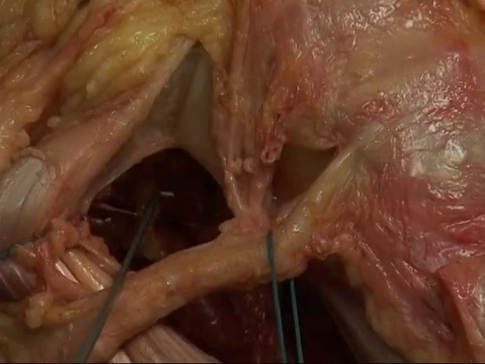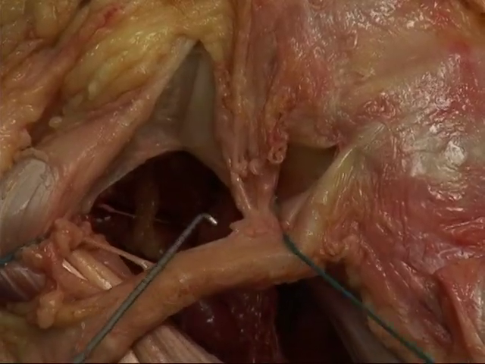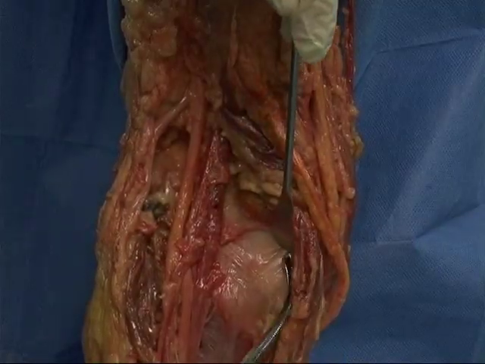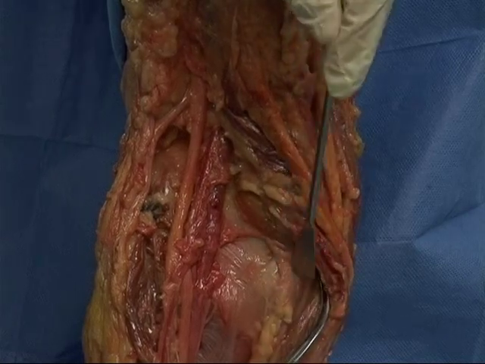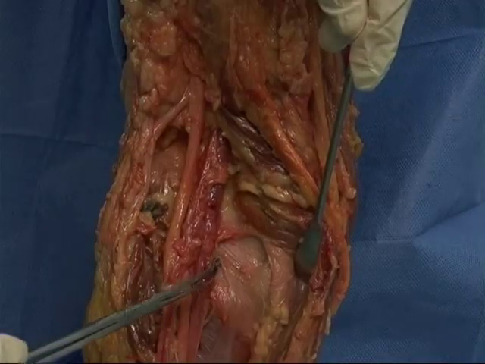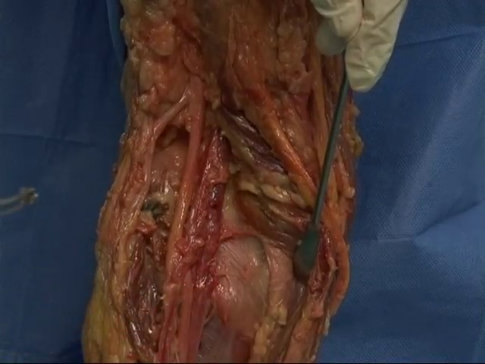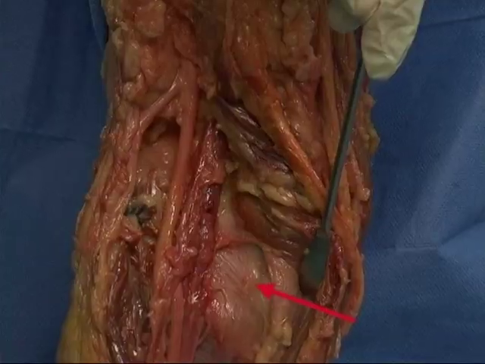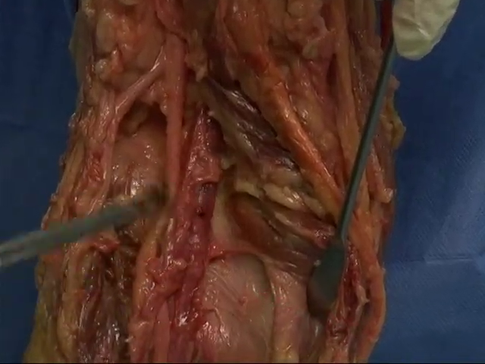proximally and laterally across the posterior capsule to form the oblique popliteal ligament of Winslow, which is shown best here from this posterior view. Note the direct insertion of the semimembranosus onto the posterior medial corner of the tibia and the oblique popliteal ligament as it fans out across the posterior capsule.